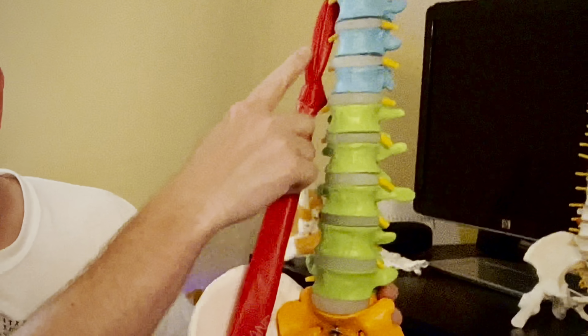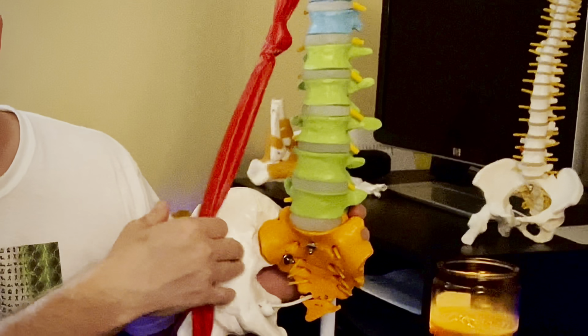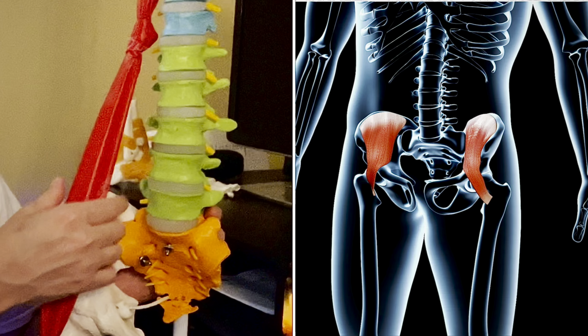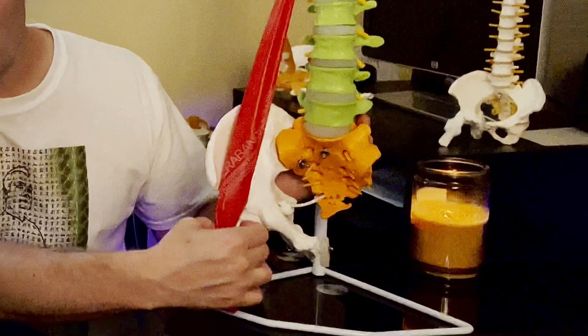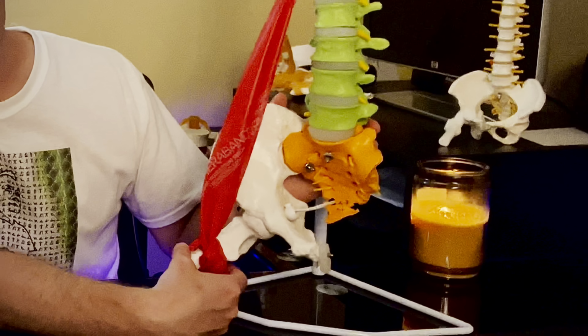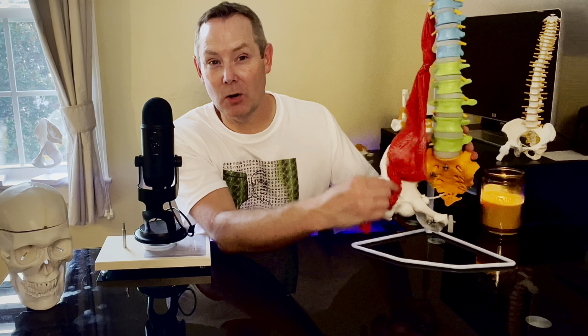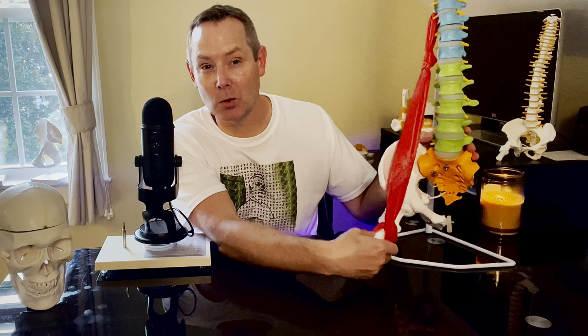So let's start out with what the heck is the iliopsoas? So that iliopsoas is this red band that runs all the way up and comes all the way down. It attaches to another muscle within this side here called the iliacus. Those both come all the way down and come underneath your hip and attach on the back side. So as it looks here, you can do a few things. It allows your hip to go this way so you can bring your knee towards your chest.